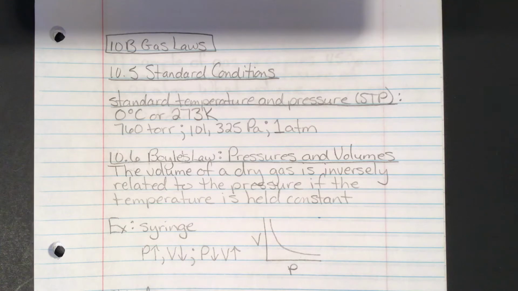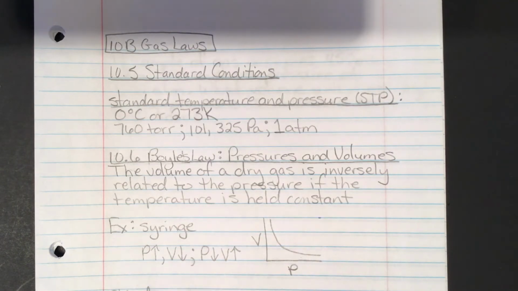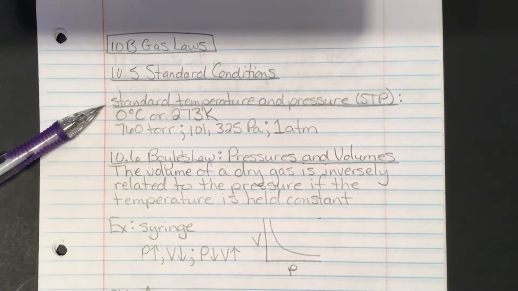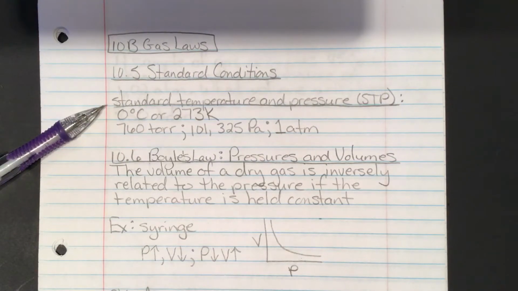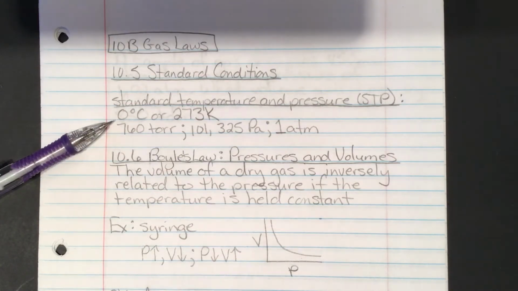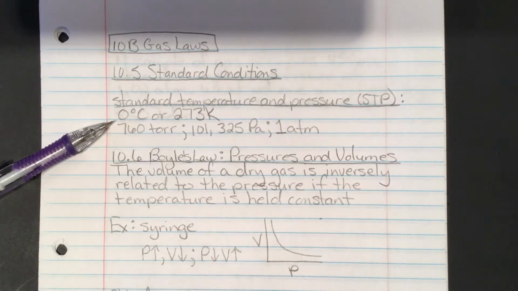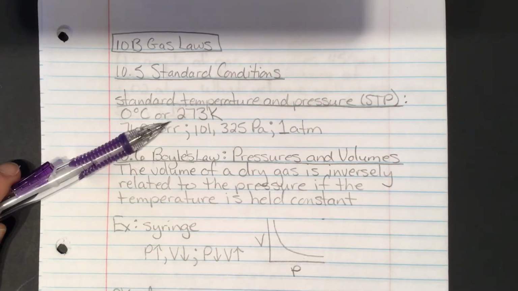So we're moving into section 2B on the gas laws. And before we completely jump into those, we have to get some terminology out of the way. And that's in section 10.5, and that's standard conditions. A lot of times when we talk about the gas laws, we talk about standard temperature and pressure, STP for short. And whenever I talk about STP, the standard temperature is 0 degrees Celsius or 273 K.